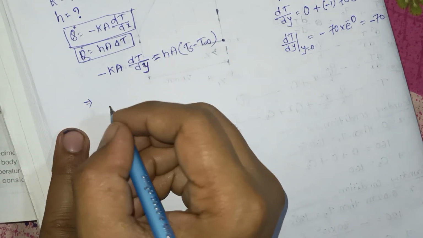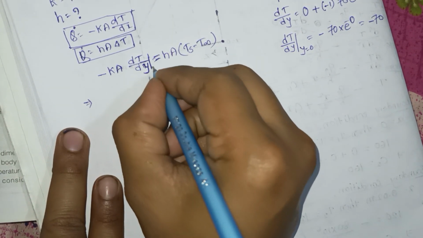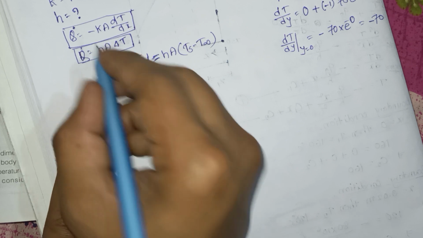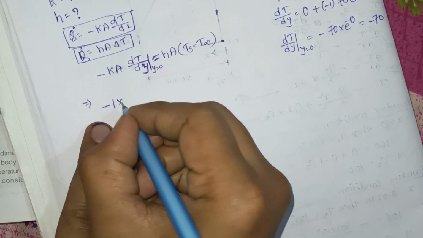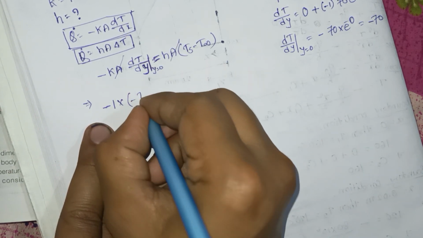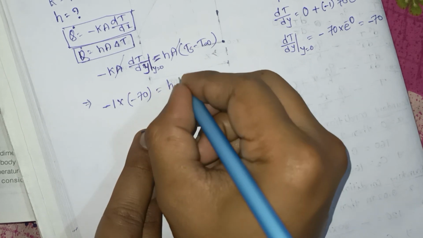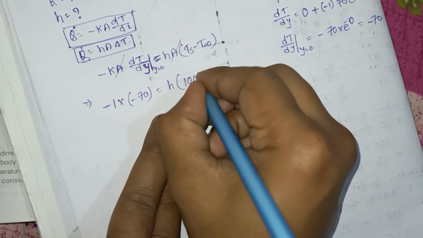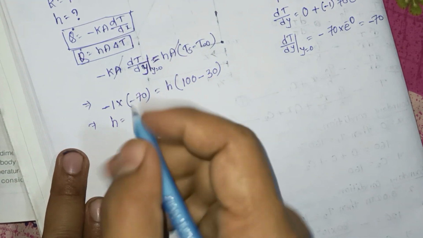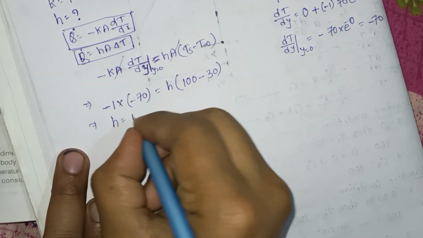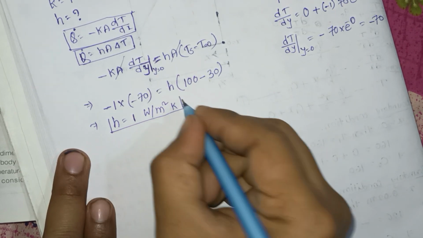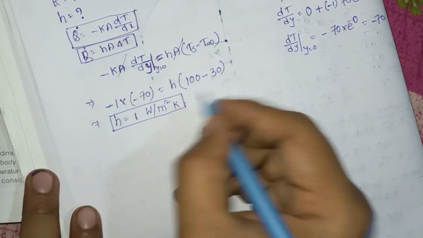Okay, so here you have to find out dT by dy at y equal to 0. Then what is the value of k? That is minus k1 area, this cancels out. Then dT by dy is equal to minus 70, that is equal to h. You have to find out this value of h, Ts that is 100 minus T infinity 30. Okay, if you calculate that value then h will be 1 watt per meter square Kelvin. So this will be the correct statement, this will be the correct answer.